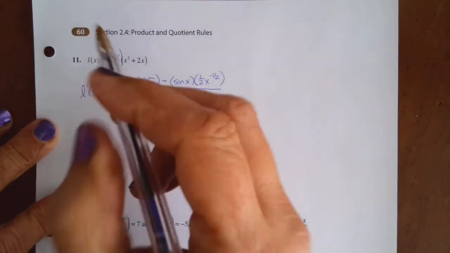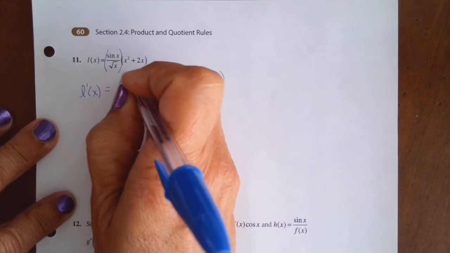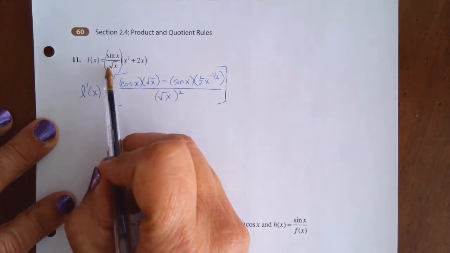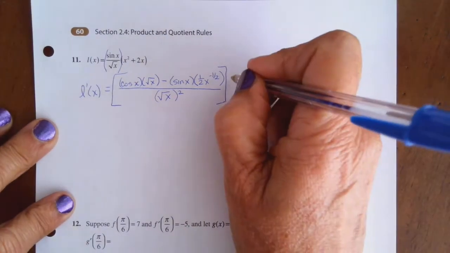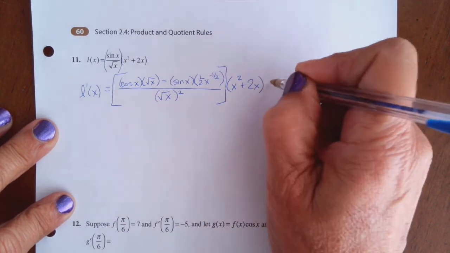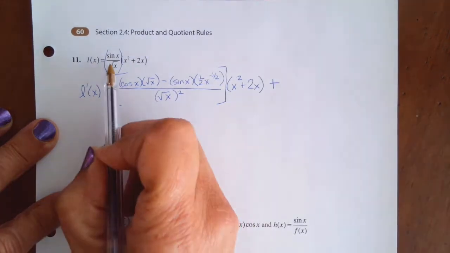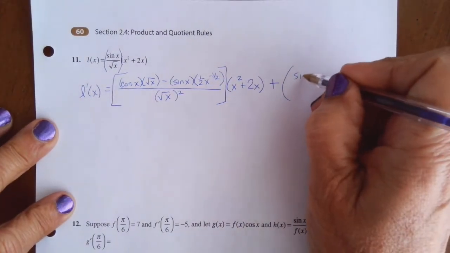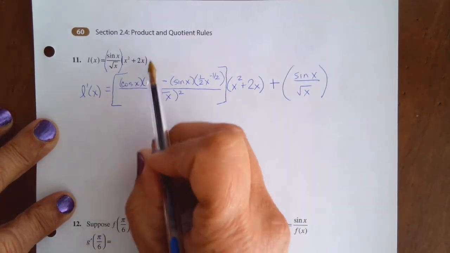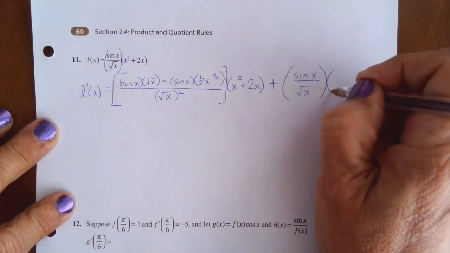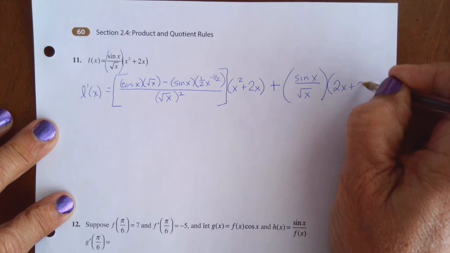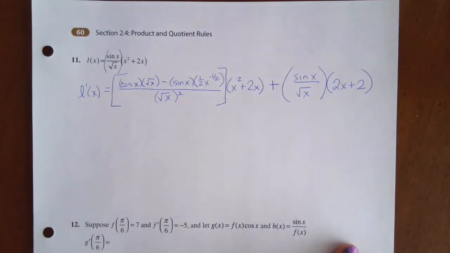Now, remember what we just did. That's the derivative of the first. I'm going to put that in brackets. That's the derivative of the first. Now we'll do times the second. So that's the first part of the product rule. And now plus the first, which is that function, times the derivative of this function. Well, the derivative of that's a little bit easier. It's 2x plus 2. Okay, so there is your derivative.